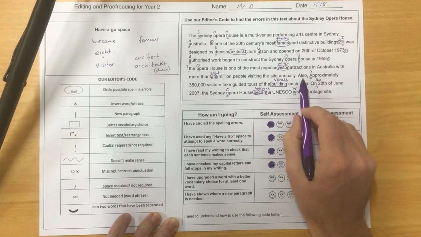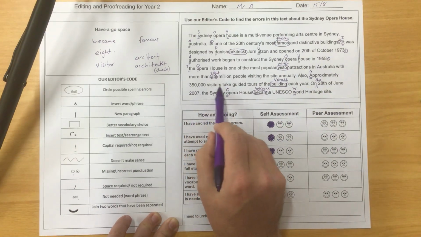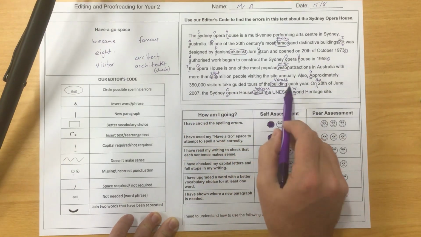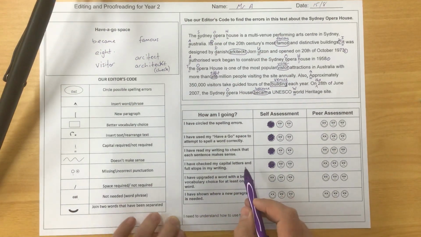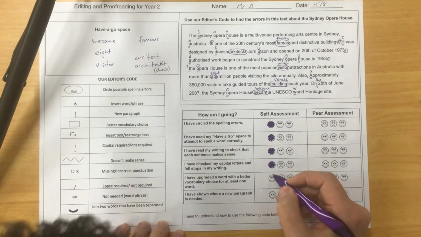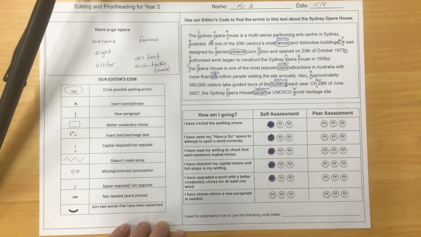So I've upgraded that. Let me reread it. Also, approximately 350,000 visitors take guided tours of the venue each year. Okay, so I've upgraded a word with a better vocabulary choice for at least one word. I can say that I've done that now. I'm happy with that. I did it to one word.